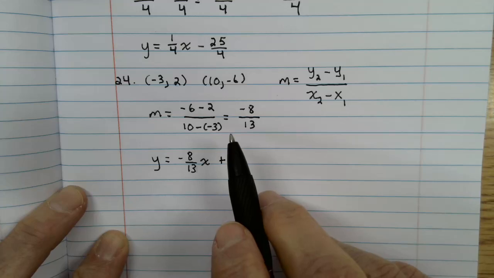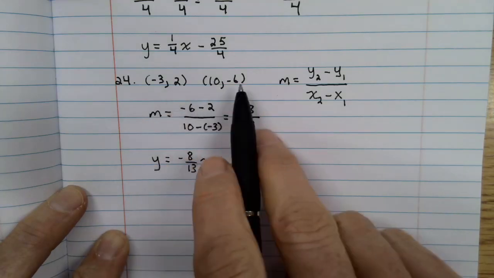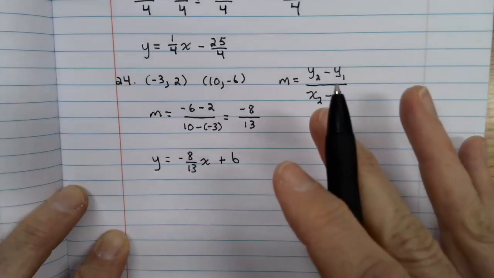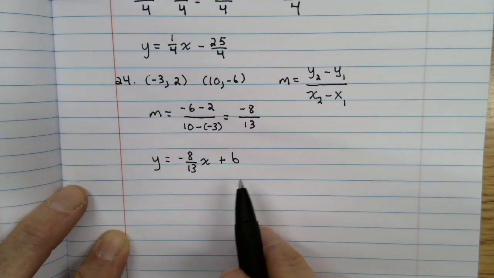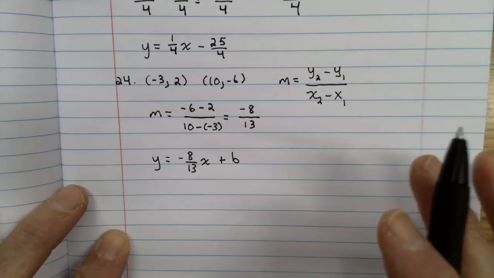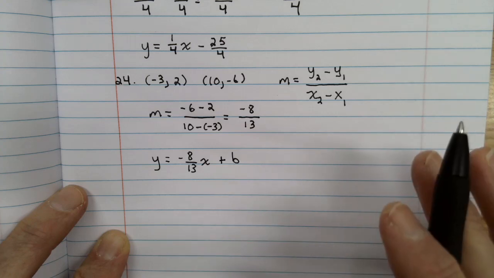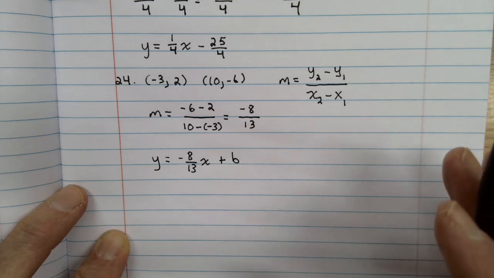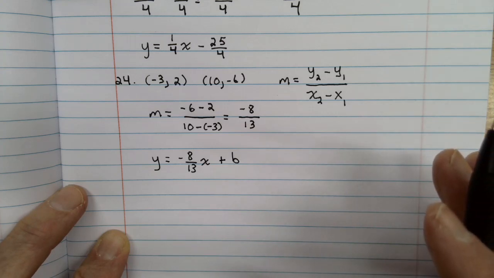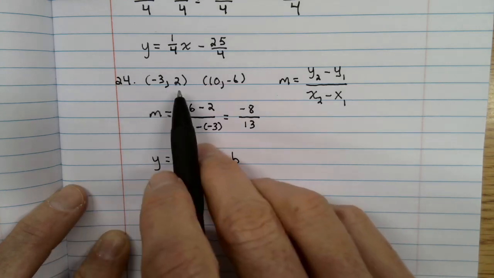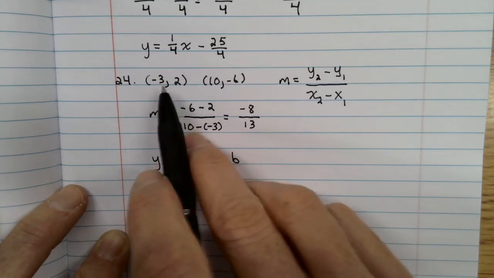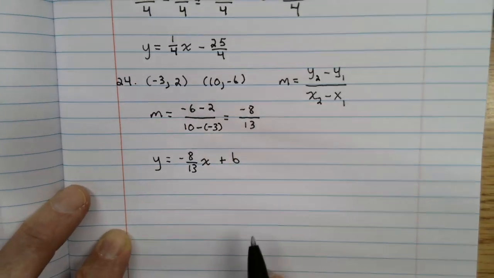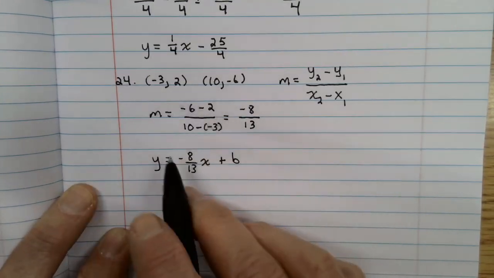Here's the deal though. I have 2 points I can pick, and it doesn't matter which one I pick. I can either use the first one to find b, or I can use the second one to find b, and it really doesn't matter which. And so I'm going to go ahead and go with negative 3 and 2 because they're smaller numbers, or at least, absolute value smaller numbers, right? And just plug them in and try to figure this out.